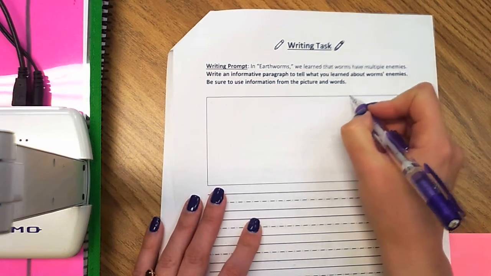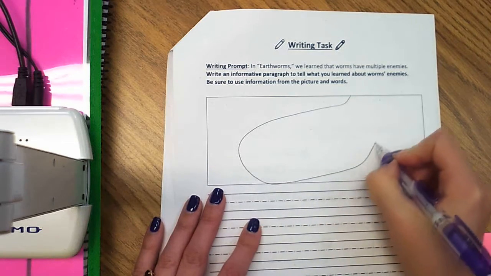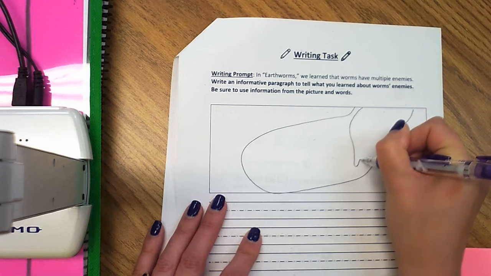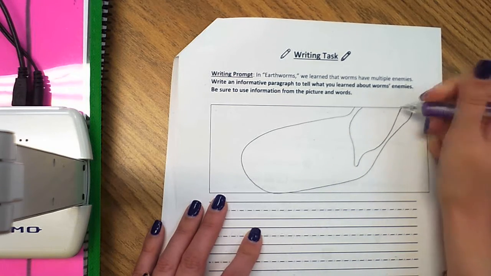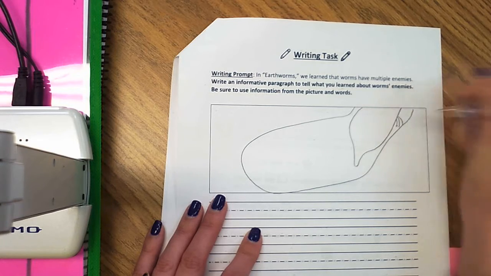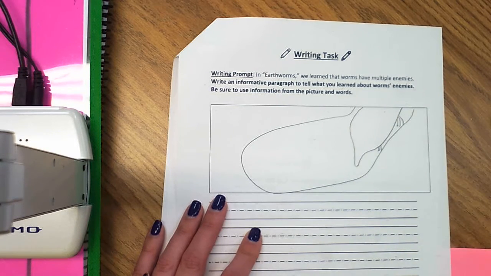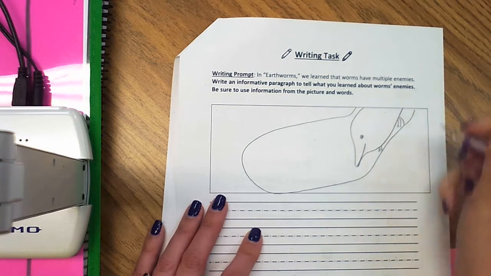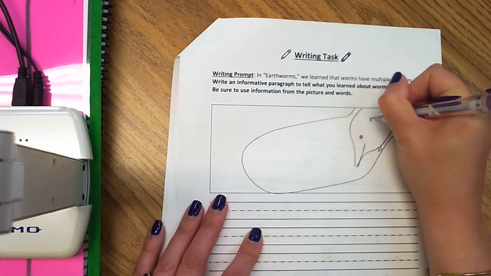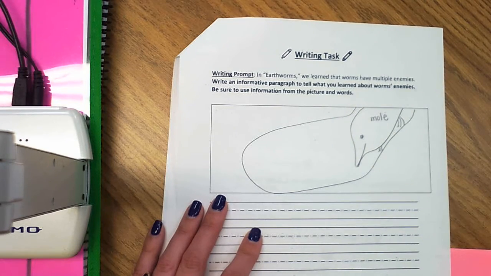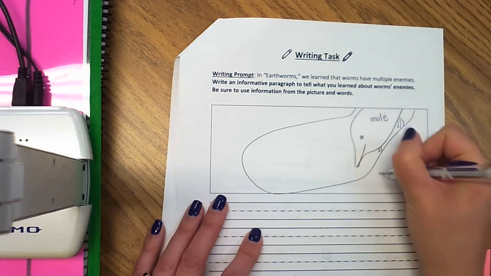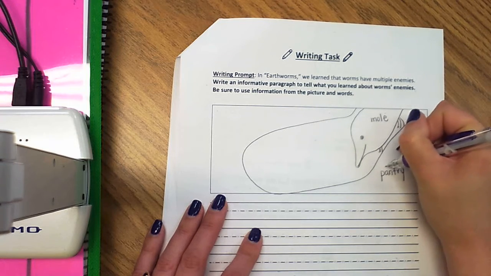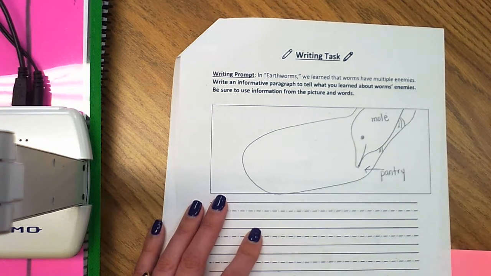Okay, so first I'm going to draw the tunnel. Okay, and then I'm going to draw the mole's head. He kind of has like a pointy face, doesn't he? He's got little arms, and of course he needs his eye and his mouth. And I'm going to label him Mole. He's the mole. And inside of this pantry, let's label the pantry. P-A-N-T-R-Y spells pantry. Of course, I could just go and look that up inside of my text.